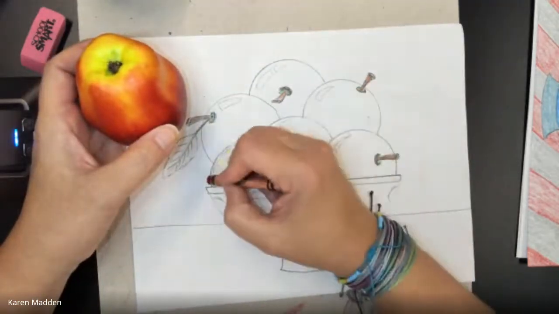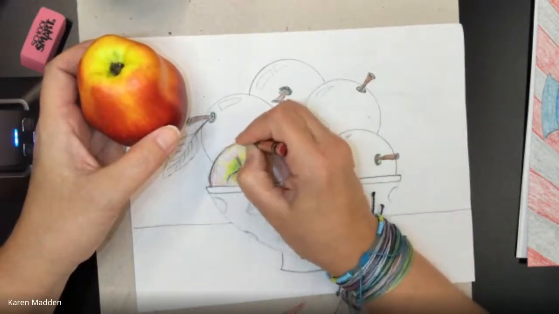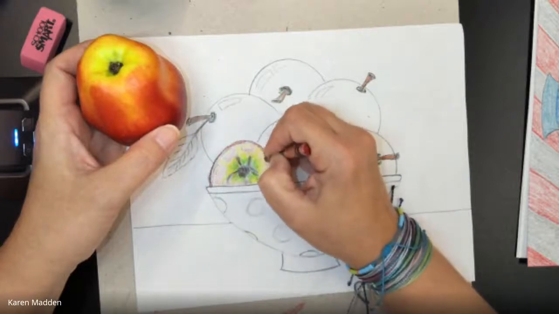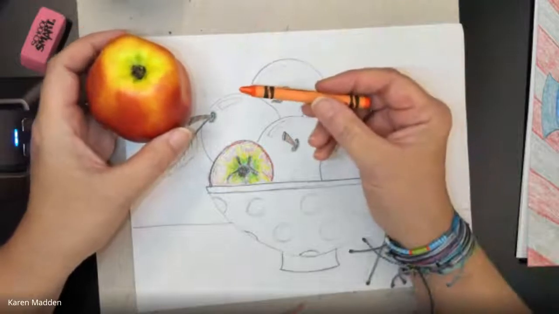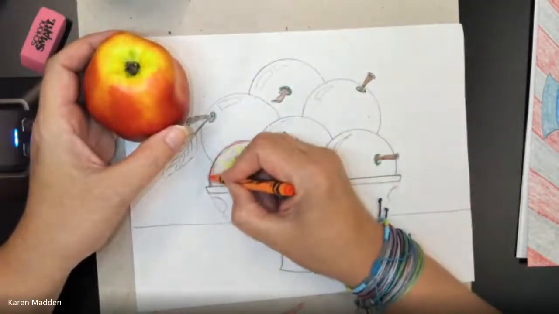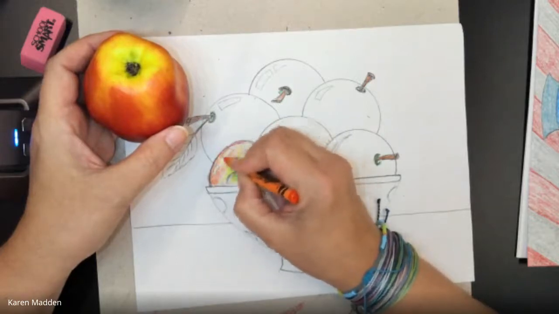So, and I'm just going to go back around that line and just darken that line a little bit with red. And then I want to get my light orange and I want to go back. And here's where I'm going to add in a little bit more juicy color.